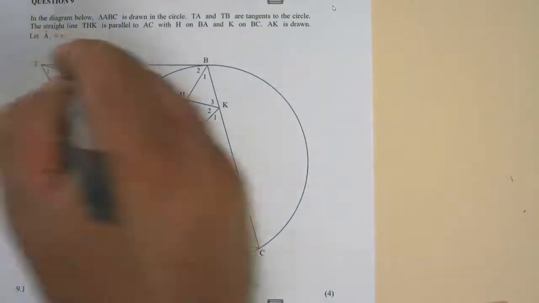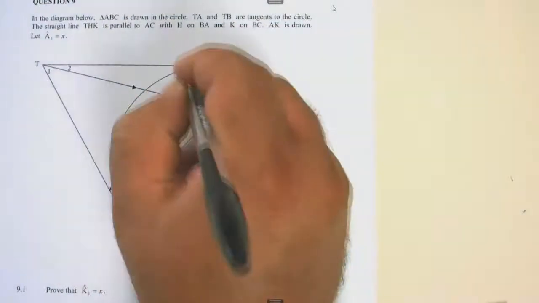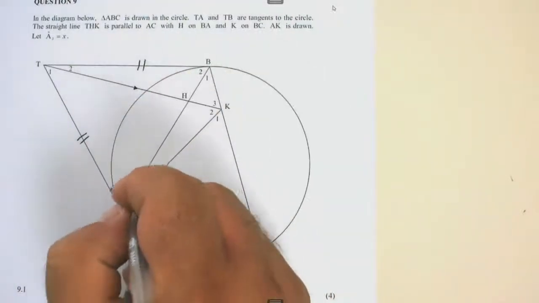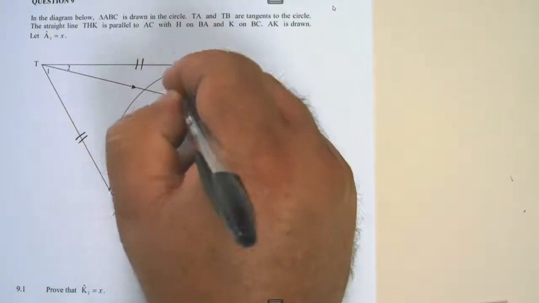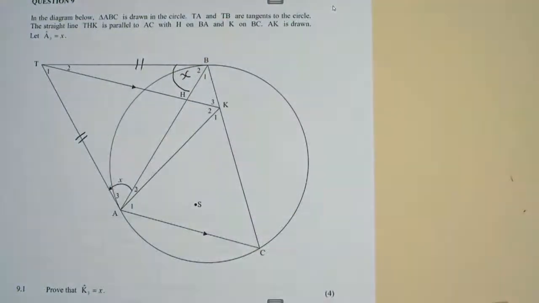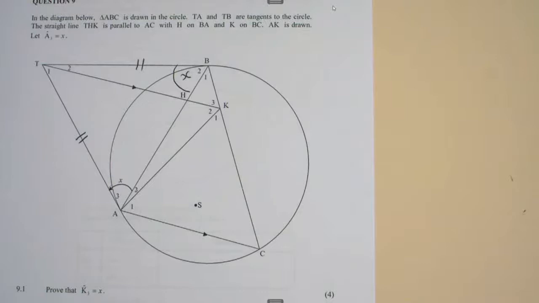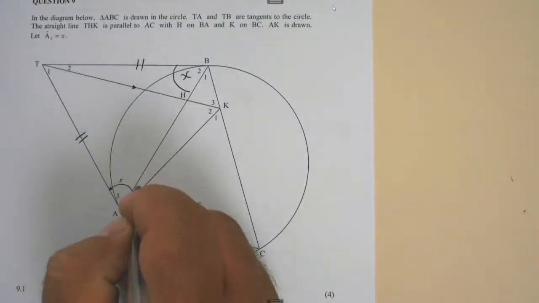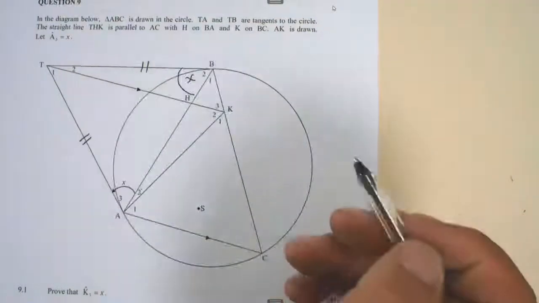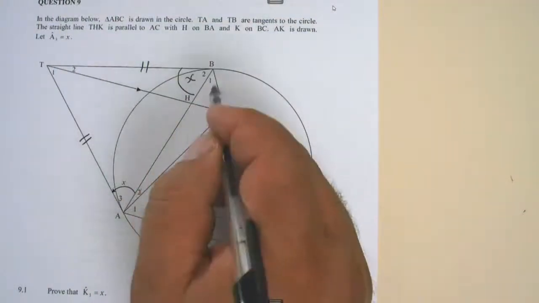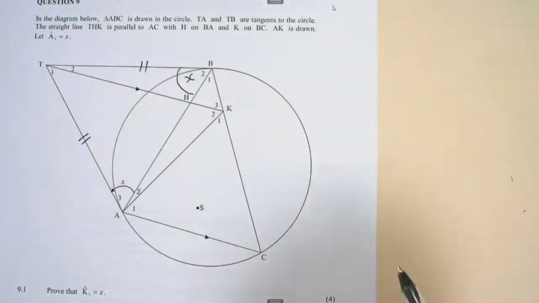Now if TA and TB are tangents to the circle, then obviously that is equal to that, and if that is x, then this here would be x. The base angles would be equal. And if it's a tangent, we know the angle between the tangent and the chord is equal to the angle in the alternate segment. And the angle between the tangent and the chord, if we look at the big one, is equal to the angle in the alternate segment.